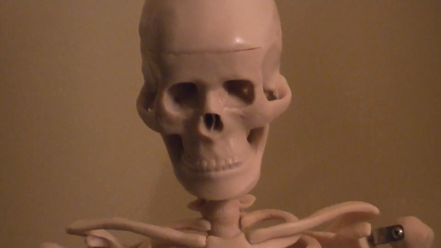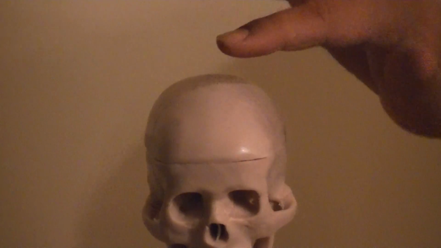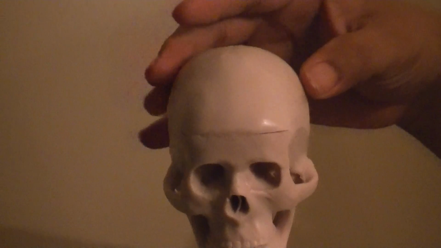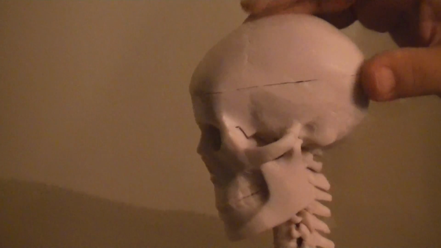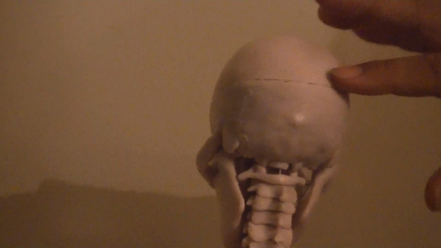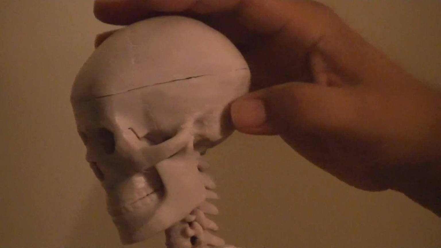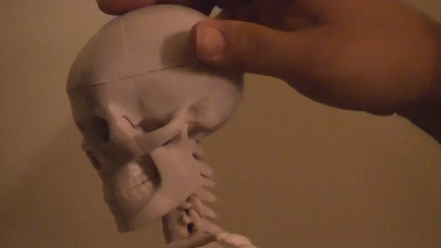And then we'll go to the sutures, again back on top of the head. The coronal suture, which separates the frontal part from the parietal part, is right here. The parietal parts are divided in half by a sagittal suture that leads all the way to the back, which leads us to a lambdoid suture, which separates the parietal from the occipital. We also have a squamous suture that goes to the side that separates it from the temporal.